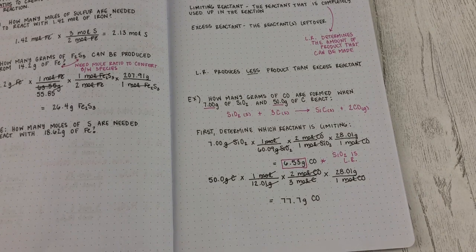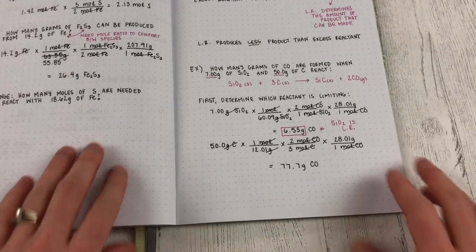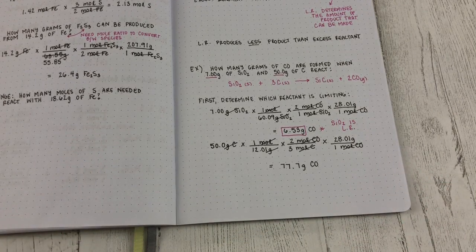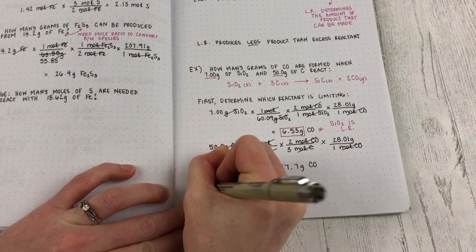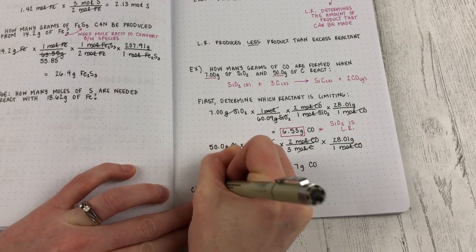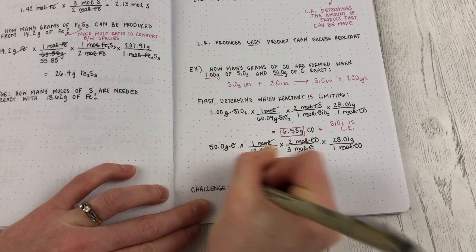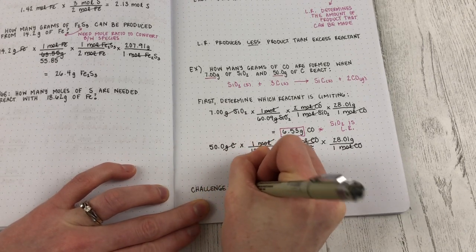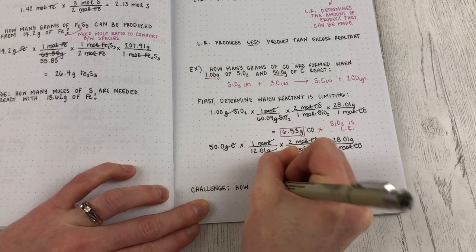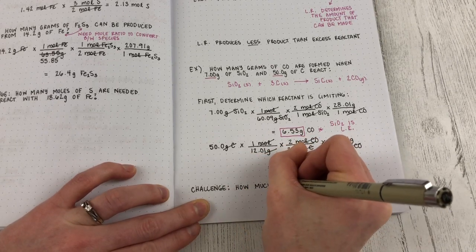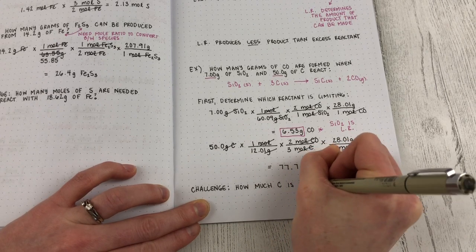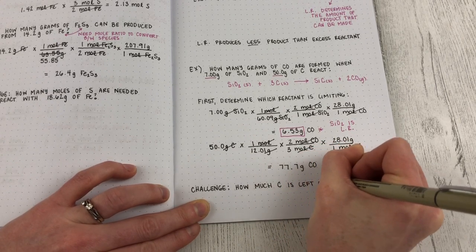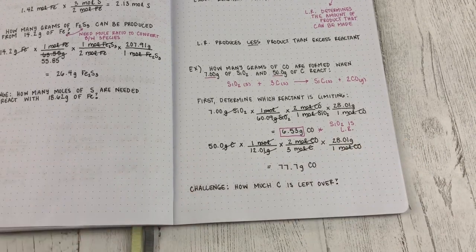Remember, think bologna and sandwiches, or bologna and bread. Even if we have enough bread for 5 sandwiches, we can only make 4 because we only have 4 slices of bologna. So even though we have enough, 6.53, I can't even read my own handwriting, 6.53 grams of carbon monoxide is the max we're going to be able to create. Even though we have enough carbon to create 70-ish grams of carbon monoxide, we only have enough silicon dioxide to create 6.53 grams of carbon monoxide, so that is the max we're going to be able to create.